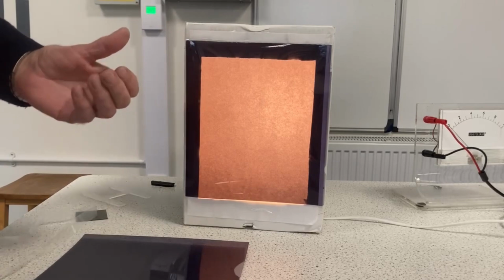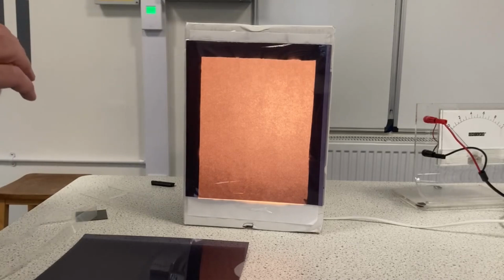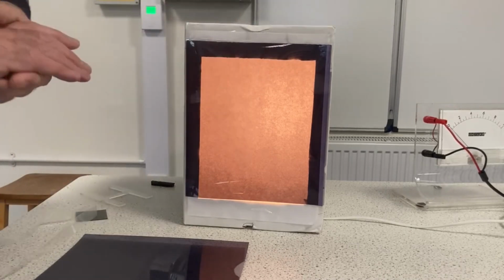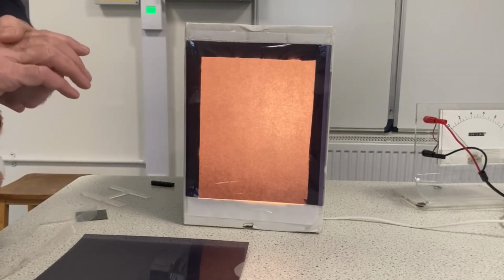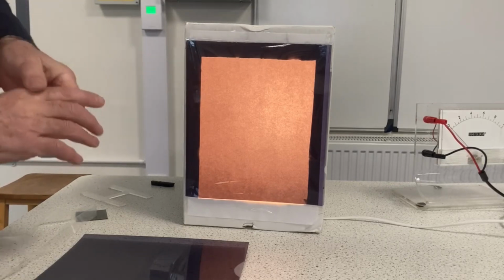So why do we see so much light and so much microwave coming through the microwave filter if we are saying it only lets light through in one direction? Well, the filters are sort of changing the direction of polarization.